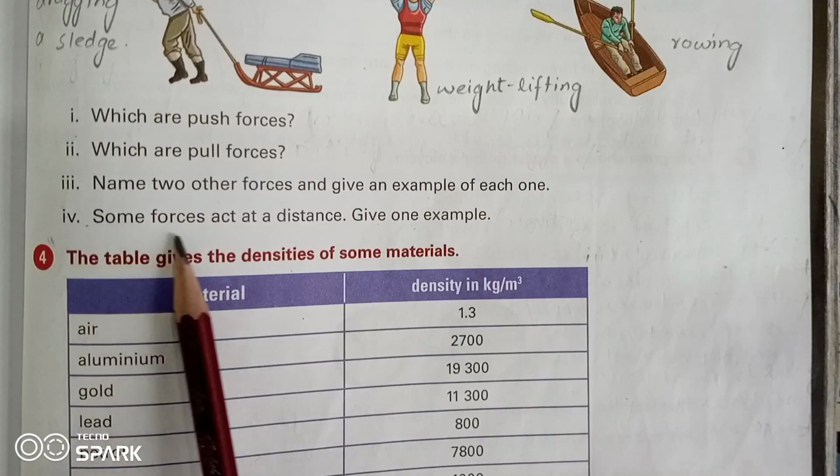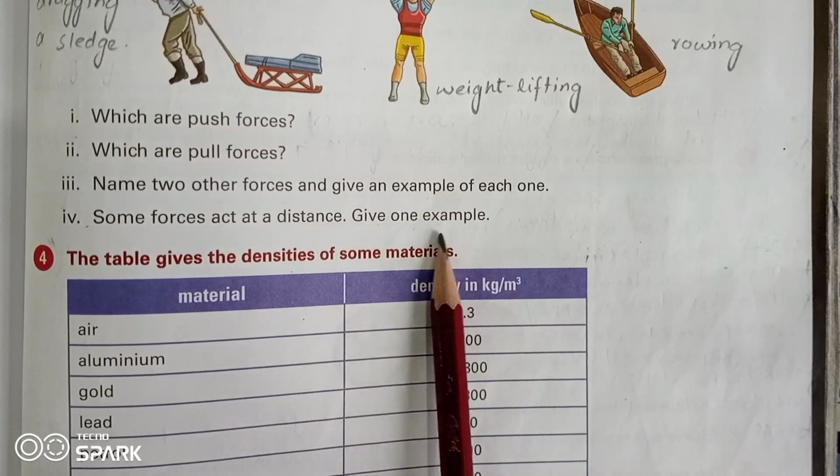The fourth one is, some forces act at a distance. Give an example.